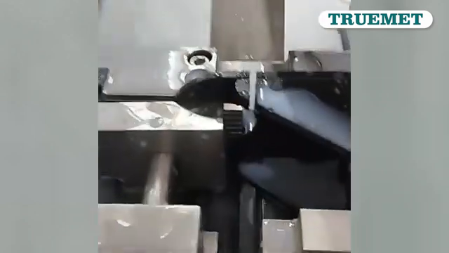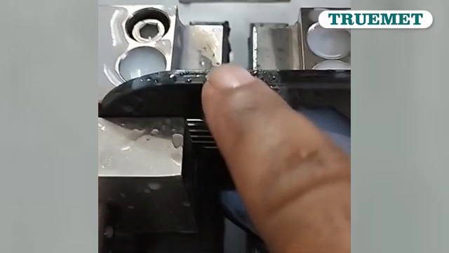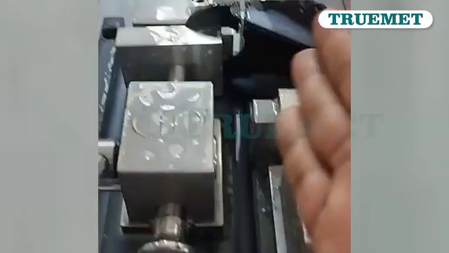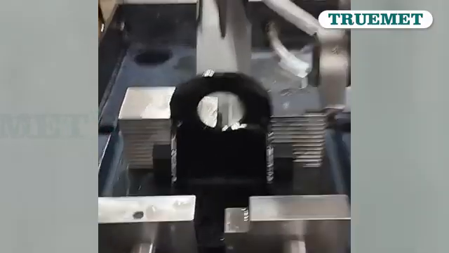So as you can see, the sample has been cut like this. Now going to open it and going to fix like this. So now the sample has been clamped vertically. Going to close the door and start the cutting.